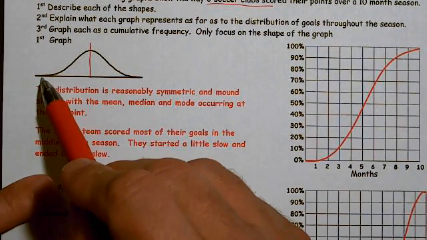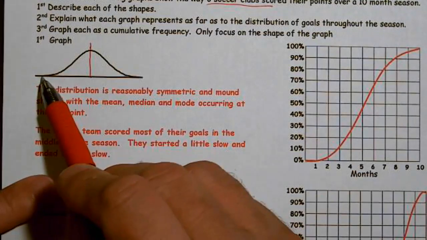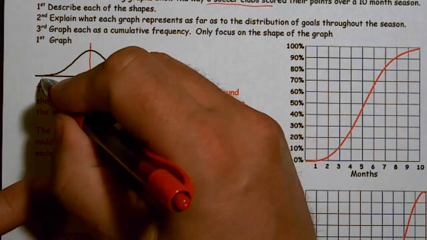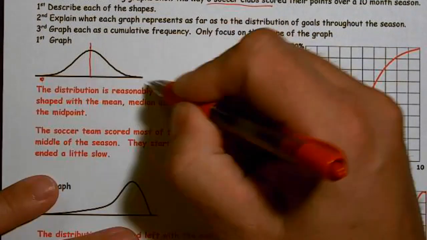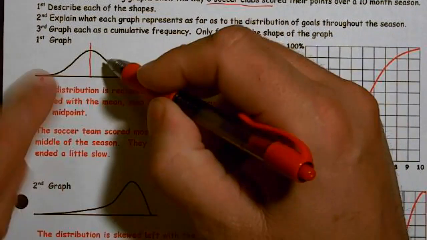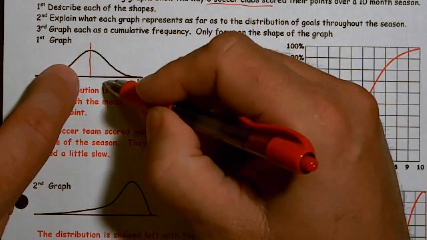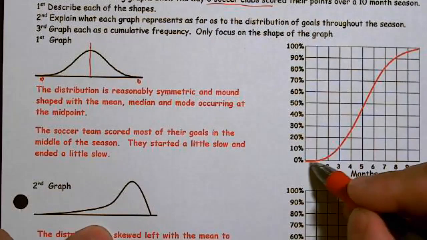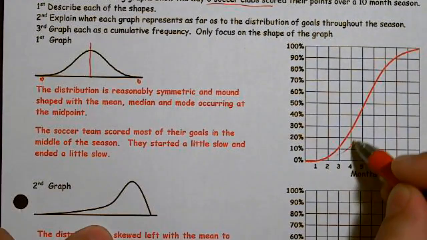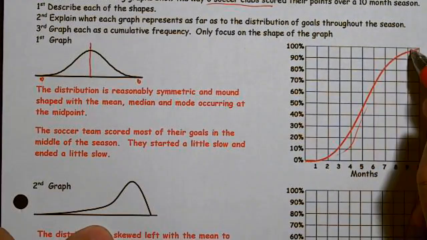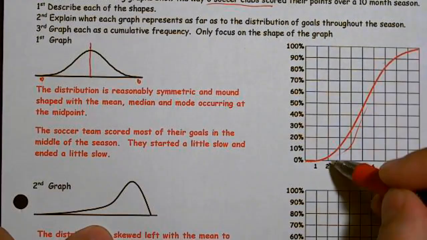But how many goals did I have here? Not very many. So I was scoring 0 goals at the beginning, and at the end I was scoring 0 goals, but in the middle I was scoring a lot of goals. So we started off pretty slow, increased, and then at the very end we quit scoring goals again.